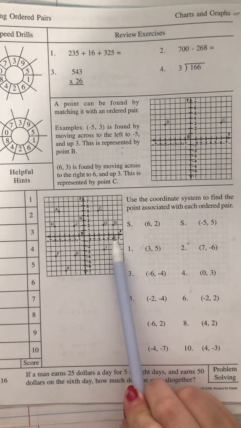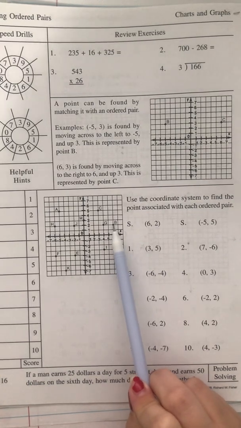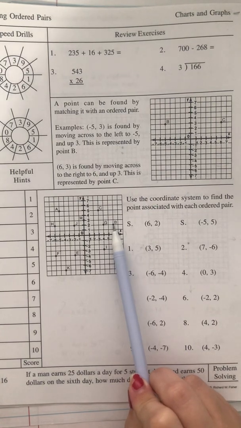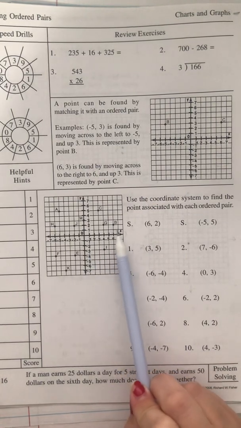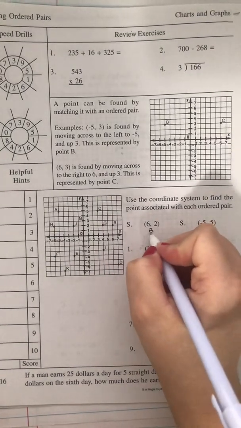Then it says 2. That's a positive 2. So we're going to be going up because up is positive. 1, 2. So here we have our point. This is point B. That means that the point associated with positive 6, positive 2 is B. So we write our letter B as our answer.